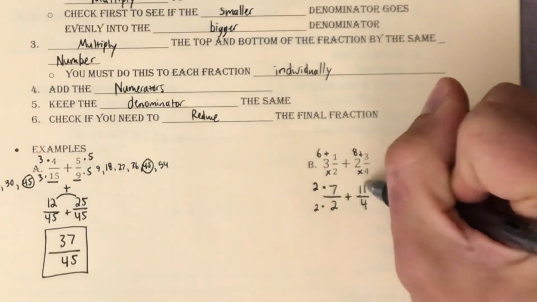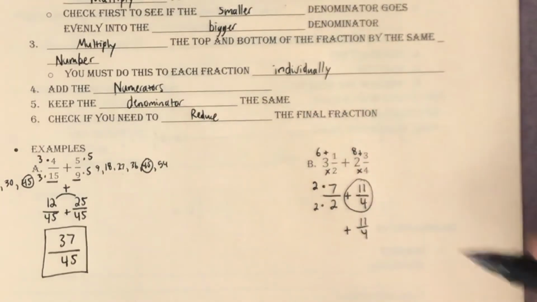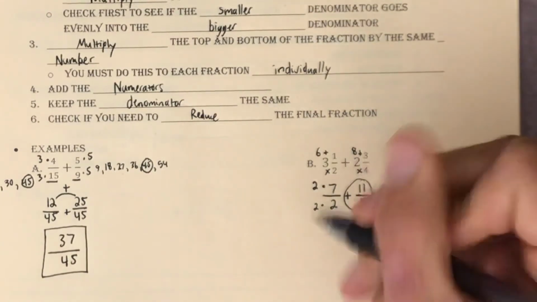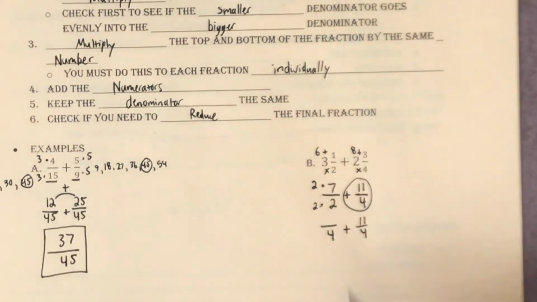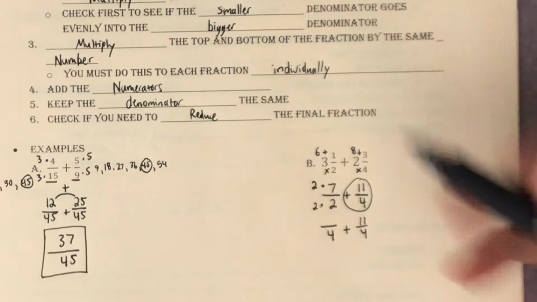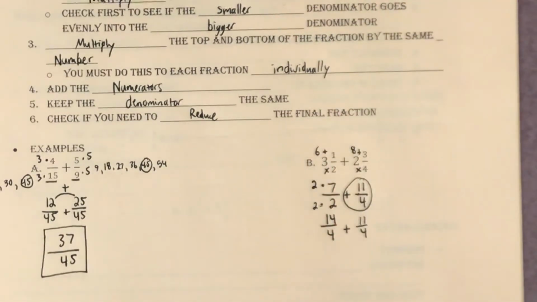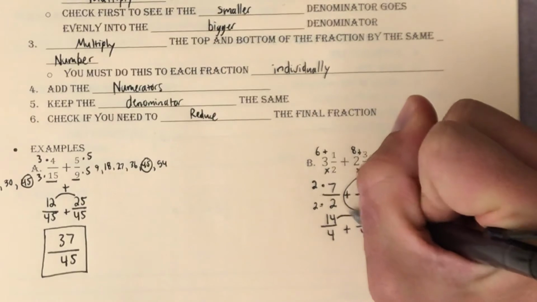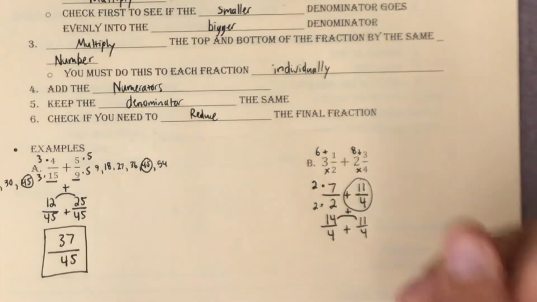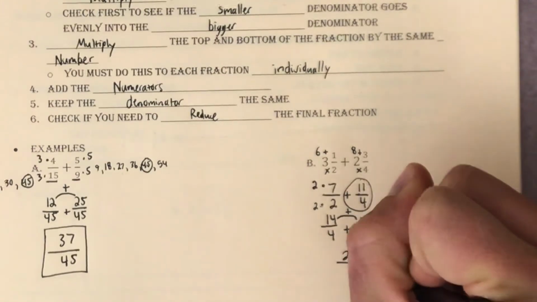So the second fraction here is going to stay the same, so I'm adding 11 over 4. Now the first fraction becomes 2 times 2 is 4, that's my new denominator, and now my denominators are the same. And then 2 times 7 is 14. So now that I've got the same denominators, I can go into adding my fractions. So my process is to add the numerators, so 14 plus 11 is 25, and then the denominator stays the same.